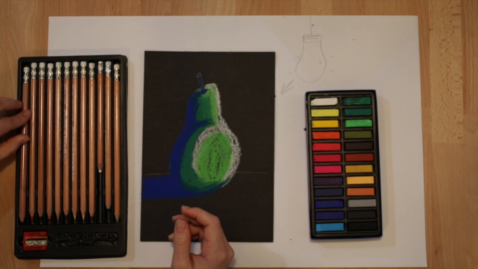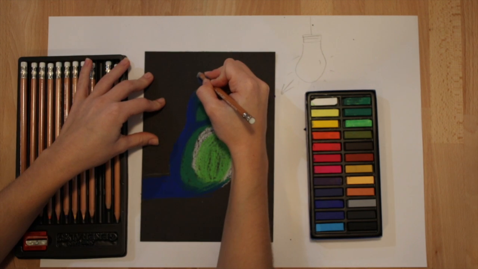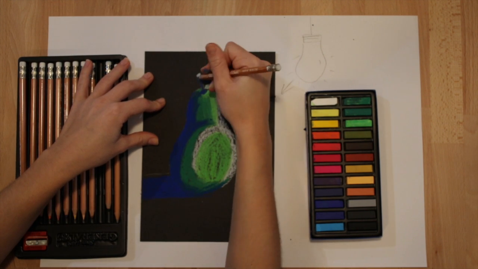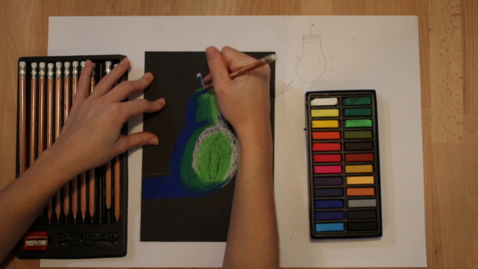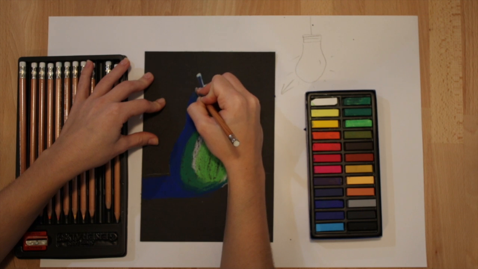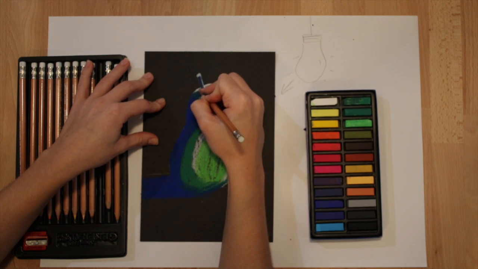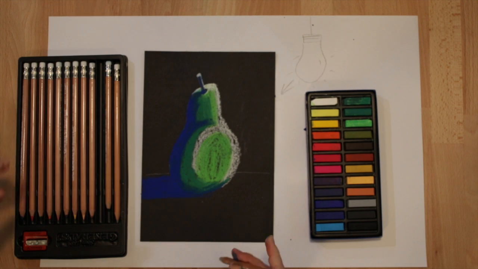Now I'm going to take my white pastel pencil and fill in that dot, drawing a line on the right side of the stem and defining where the upper part of the pear would be, like this. Okay.